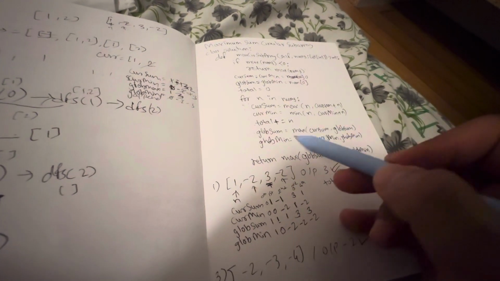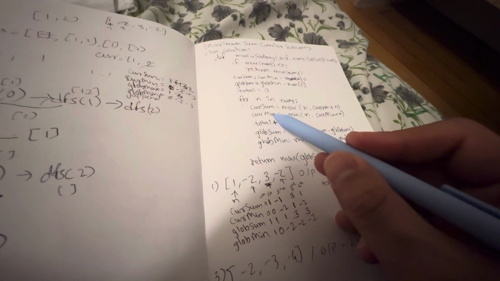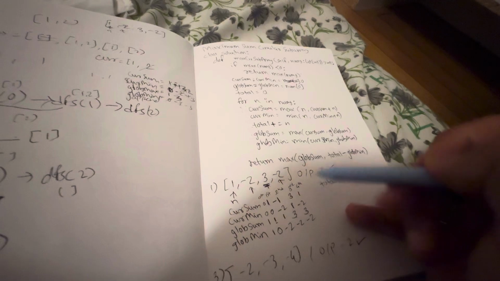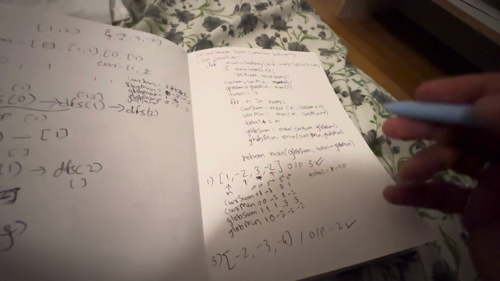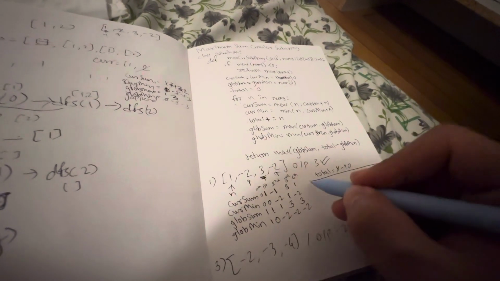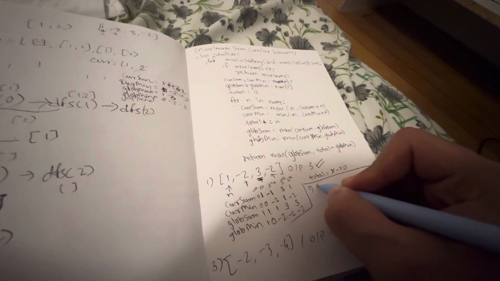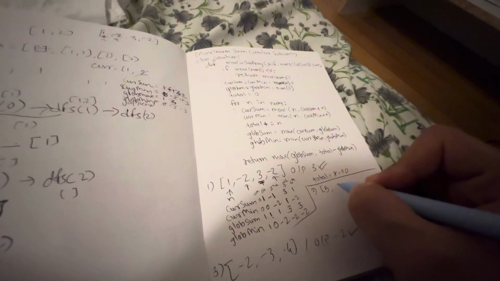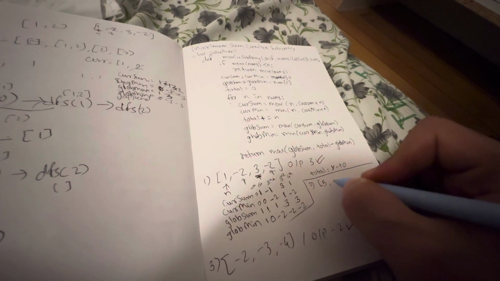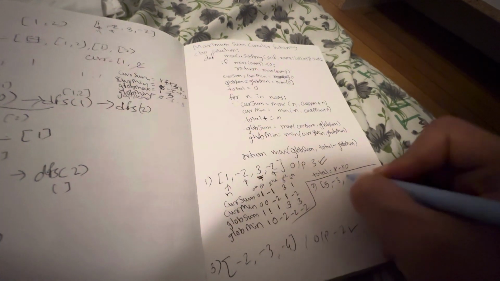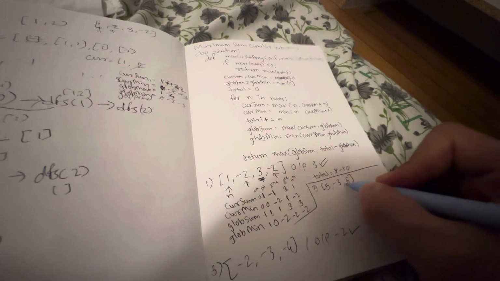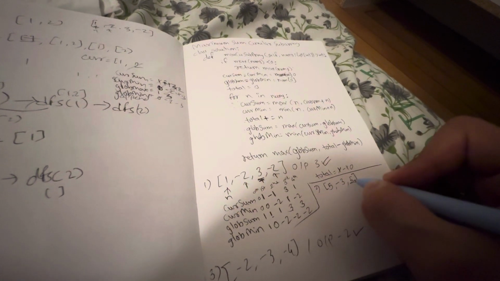Okay, so why have we written global minimum and why are we calculating current minimum? It is for the second case, that I will show you here. Let's say we have an array of 5 comma -3 comma 5, so this is a circular array, right?